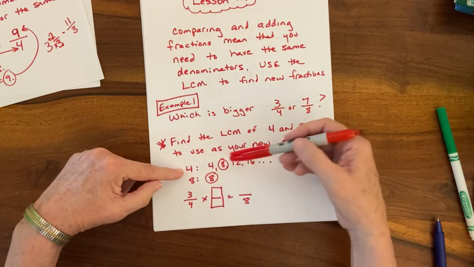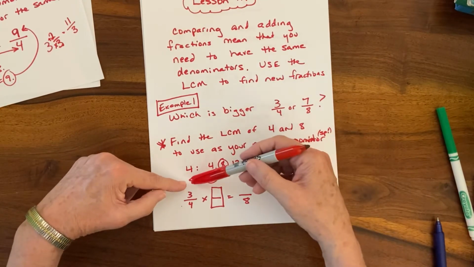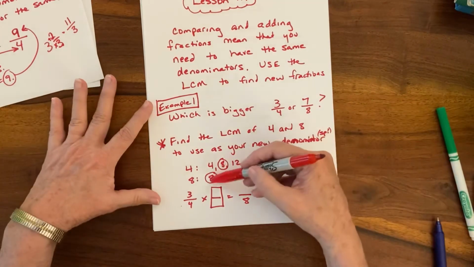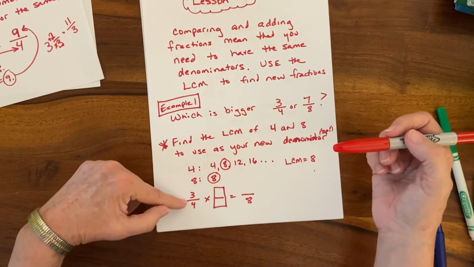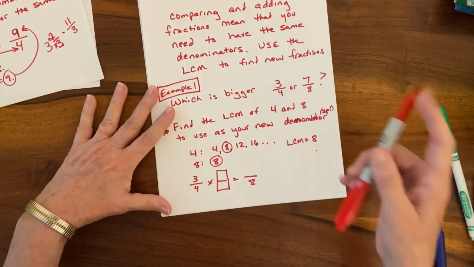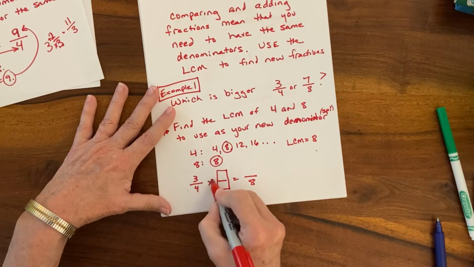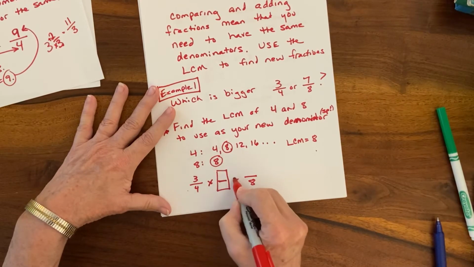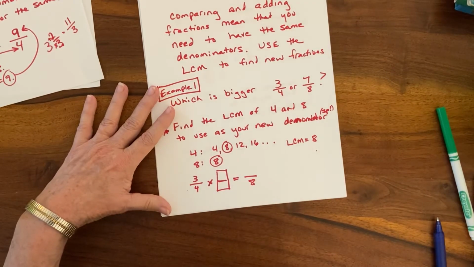So that's going to be my new denominator. So I'm going to list my multiples of 4: 4, 8, 12, 16. Multiples of 8, oh, I can stop because 8's in that list. So my new denominator for 3/4 is going to be 8. That one's already 8, so I don't have to change that one. So I do my old fraction times box equals line. Put my new denominator there.